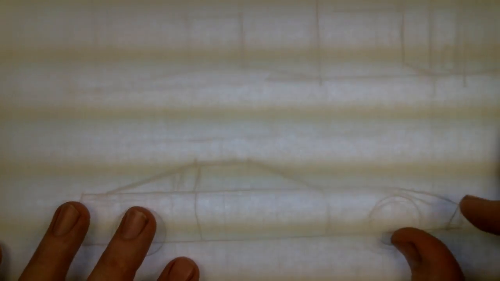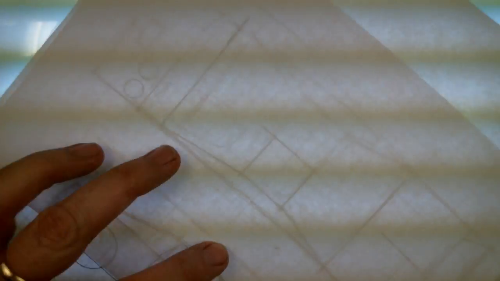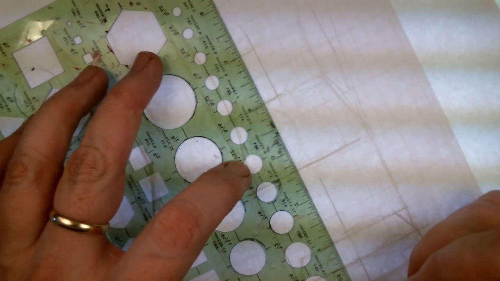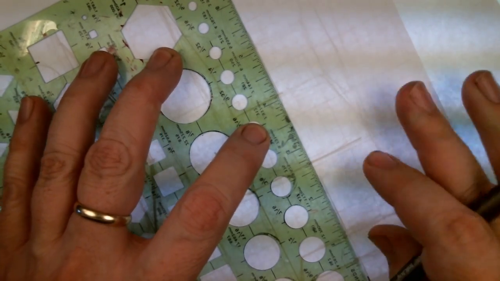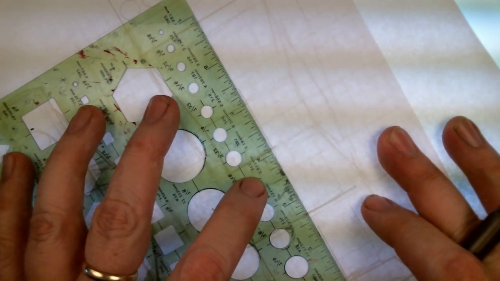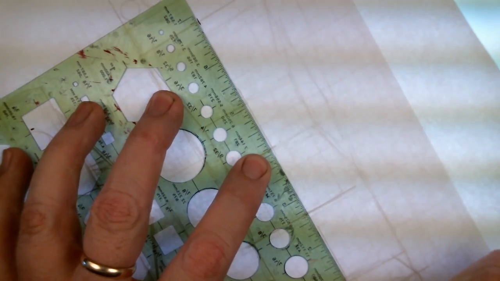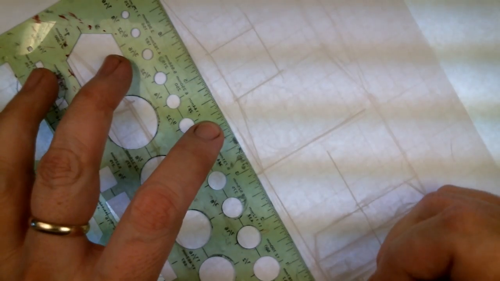So here's what we're going to do. We're going to trace our car, and I'm going to use a pen so you can see a little better. And I'm going to rotate this so it's easier for my hand to get to it. I'm going to start out with this center line. I don't want a big line going through my car, so I'm just going to make a couple of dots that I can align it with. And then I'm going to start tracing.